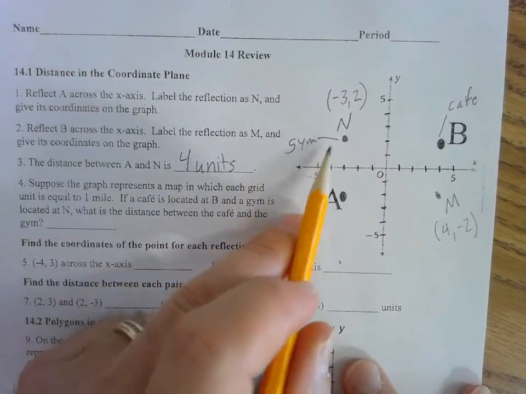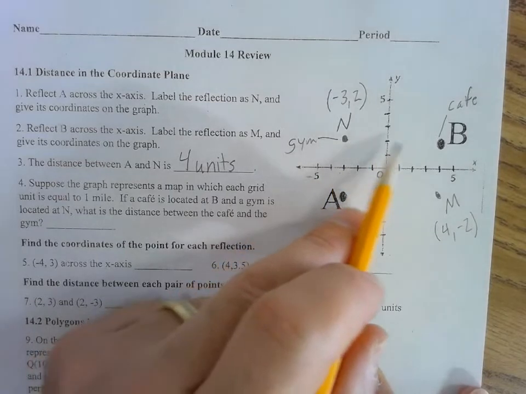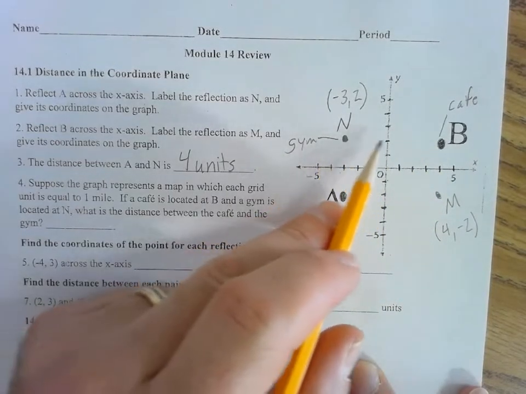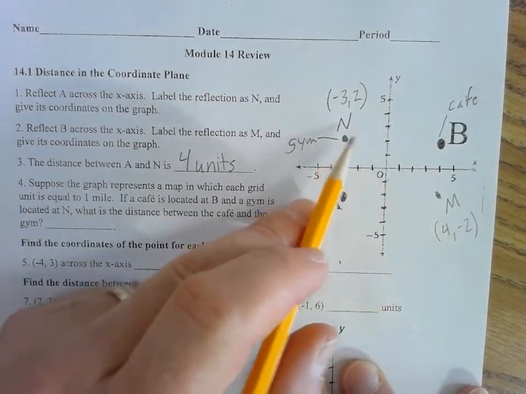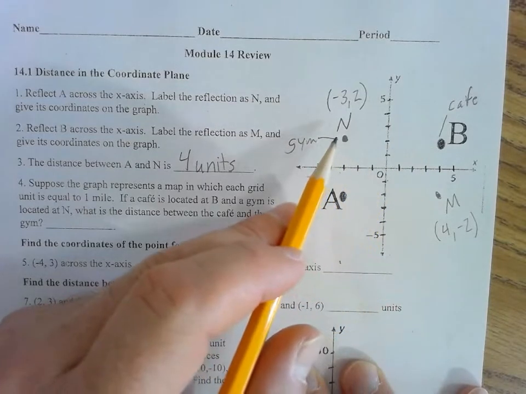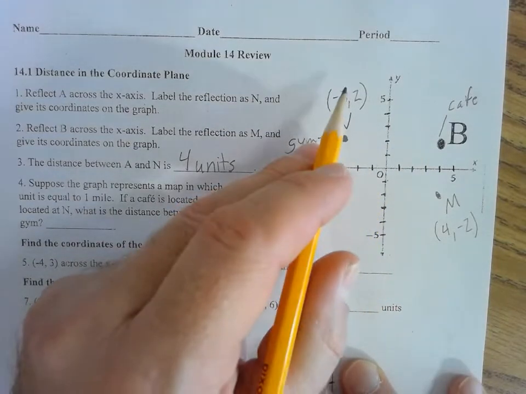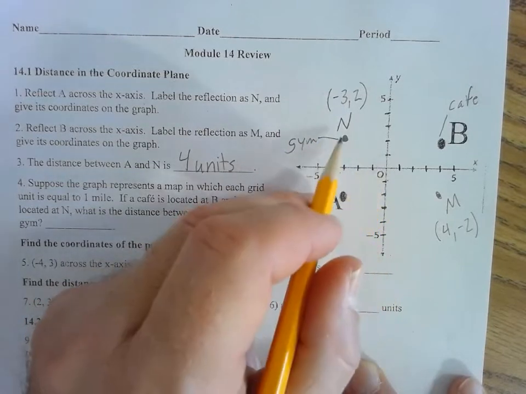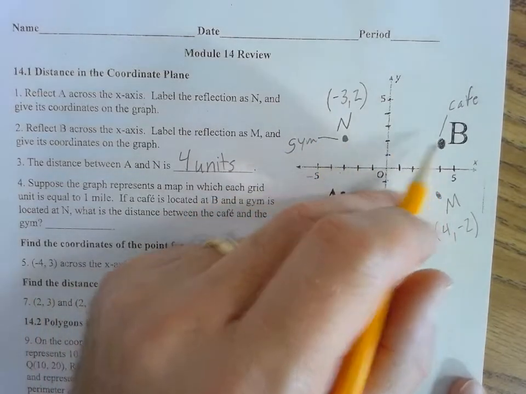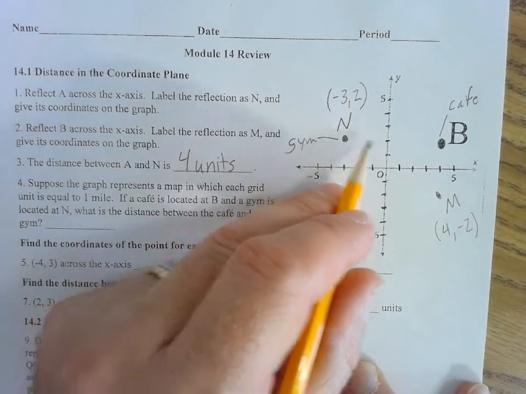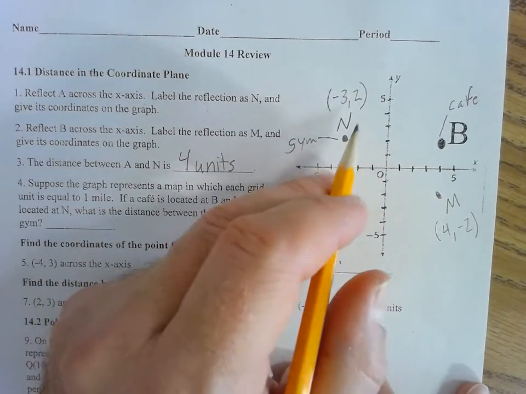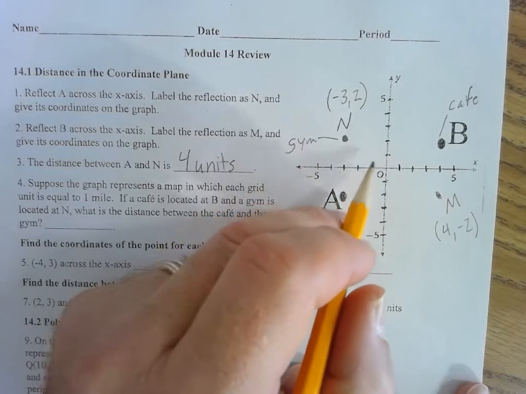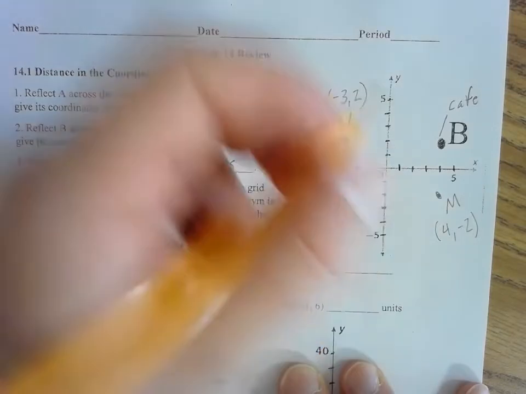All right, so moving from here to here, I'm moving along basically the x-axis, right? So I want to think about my x values. This is at -3 on the x values. So from here to the y-axis, my distance from N to the y-axis is 3. Okay, you can count across 1, 2, 3, right?